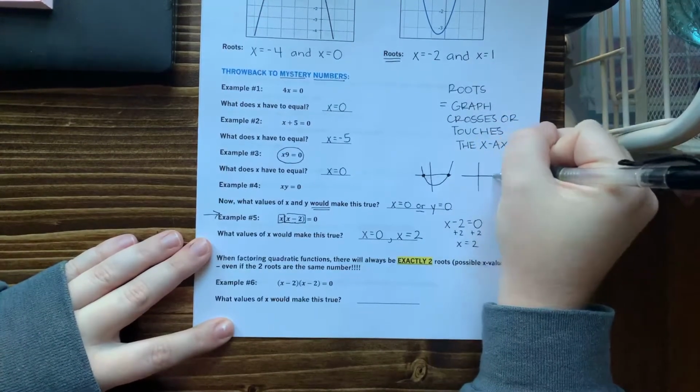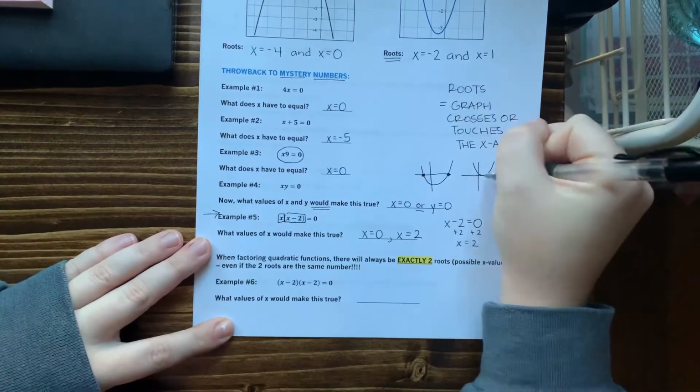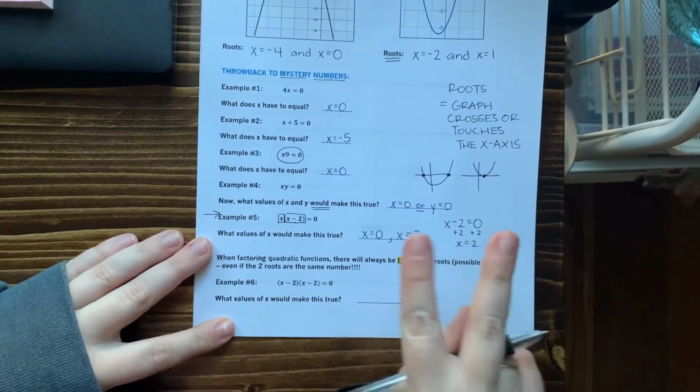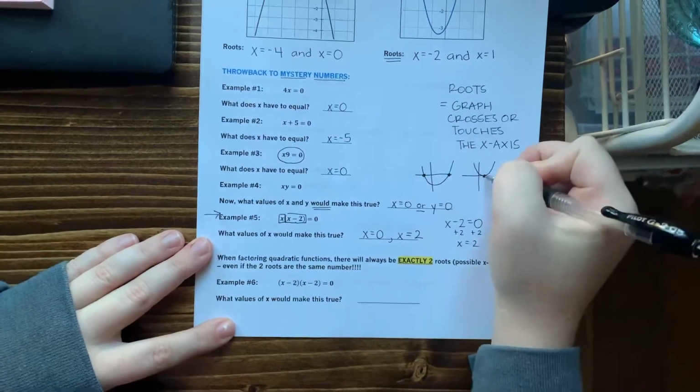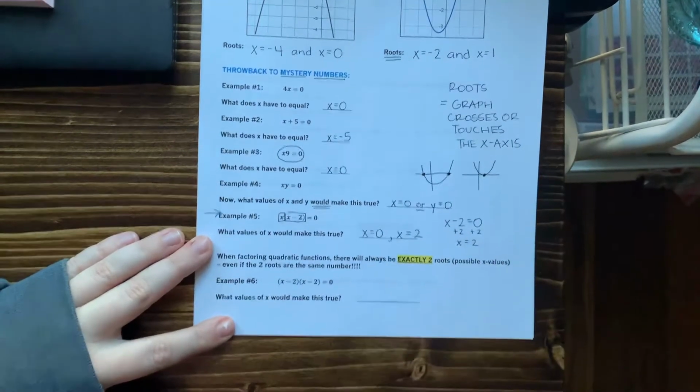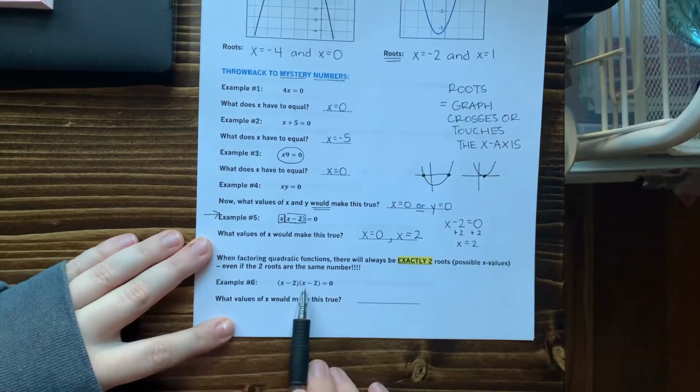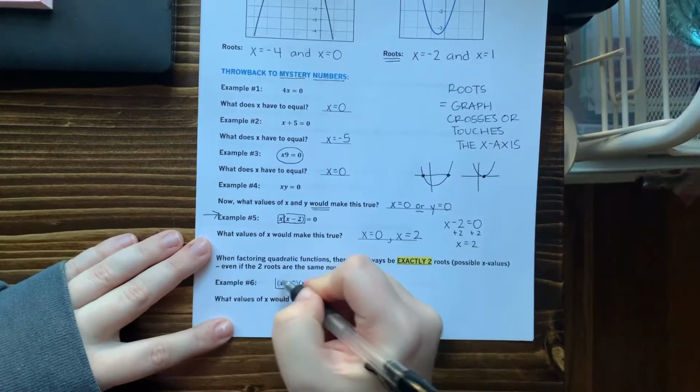Or you could have something like this, where it just goes and touches it, but when we solve it, it's going to look like 2 roots. It's just going to be that number twice. And so let's look at that. Example number 6, we have x minus 2 and x minus 2 equals 0. So these are being multiplied together. These are 2 different pieces.